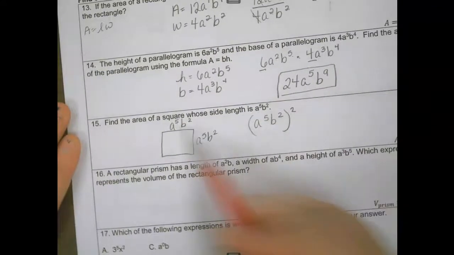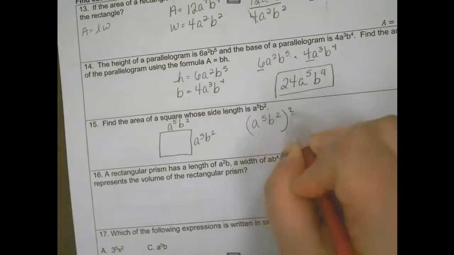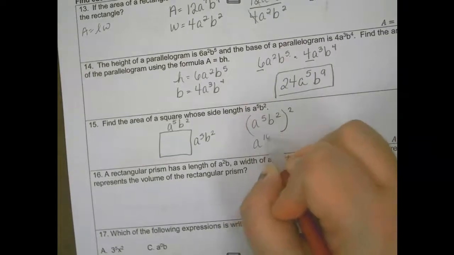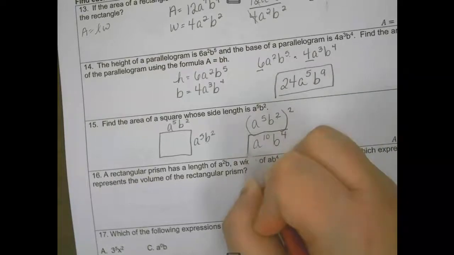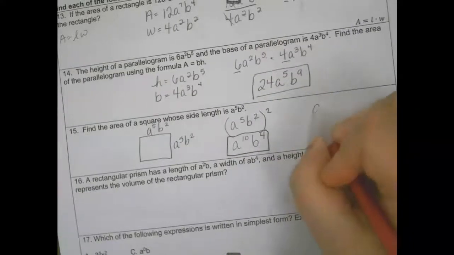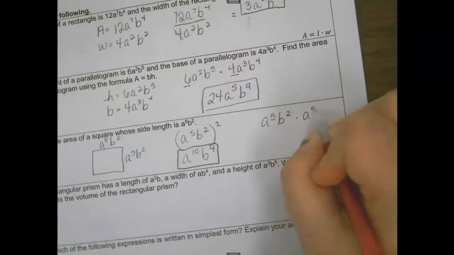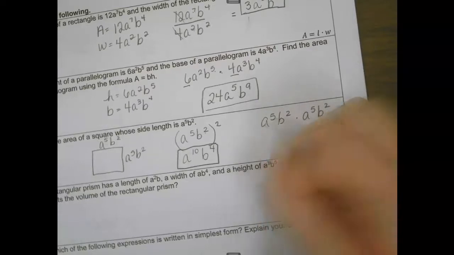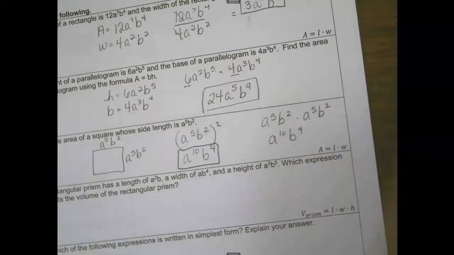Is this not the same as multiplying those two things together? So a to the 5th squared is going to be a to the 10th. 2 times 2 is 4. If I'd done it the other way, it would have looked like this. 5 plus 5 is 10. 2 plus 2 is 4. Either way works.